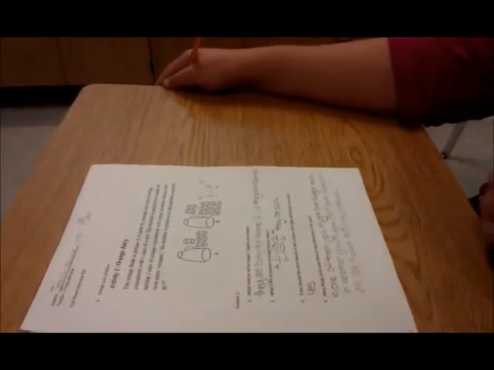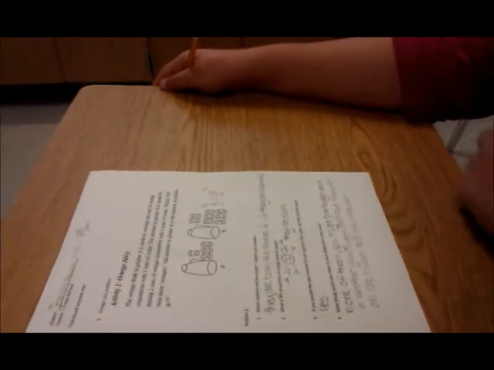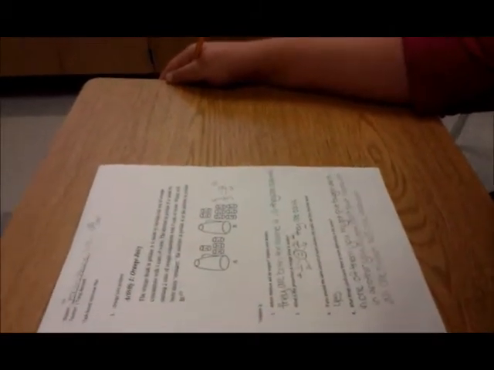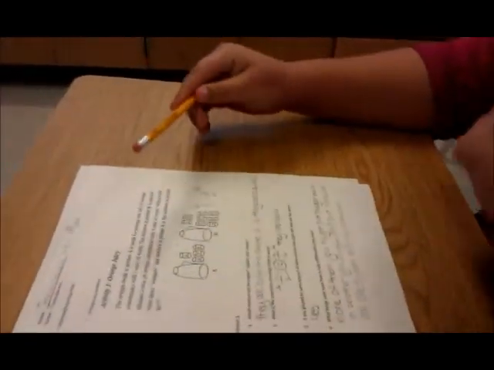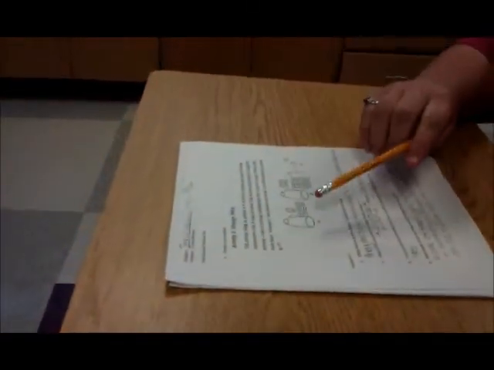Is there anything different about the two? Between A and B. The only difference is that they just have different amounts. Different amounts. So just the volume would be different.